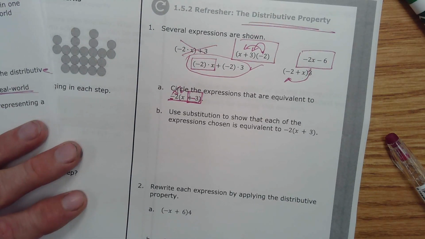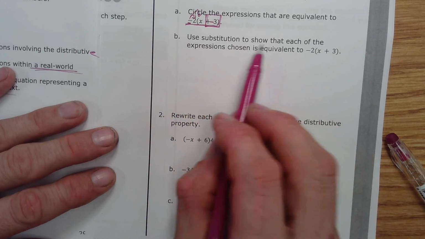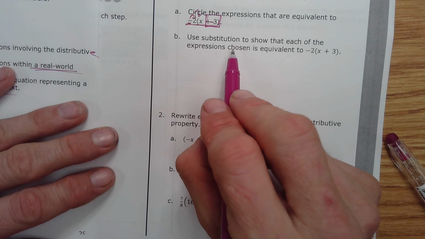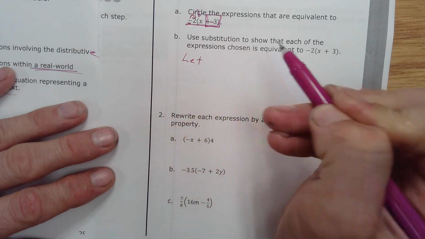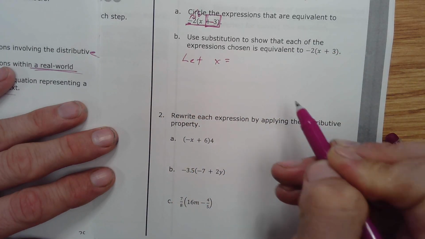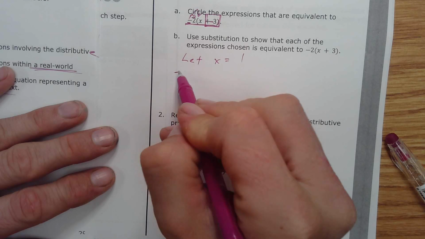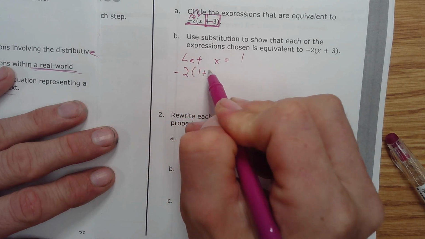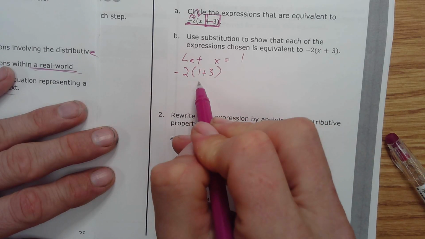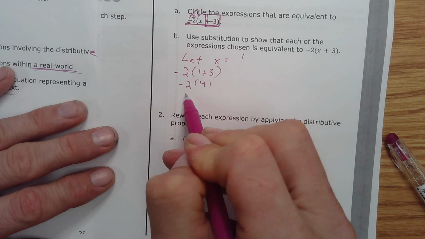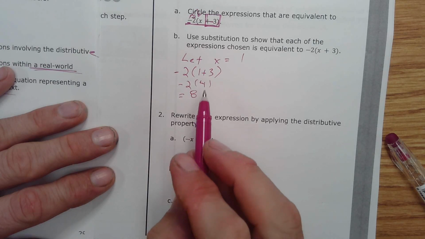All right, so let's go ahead and rewrite. Use substitution to show the expressions we did. We're going to let x equal 1, and we'll say negative 2 times 1 plus 3. We just let x equal whatever. So 1 plus 3 is 4, times negative 2, and it's going to equal negative 8. We can do that for each one of these.